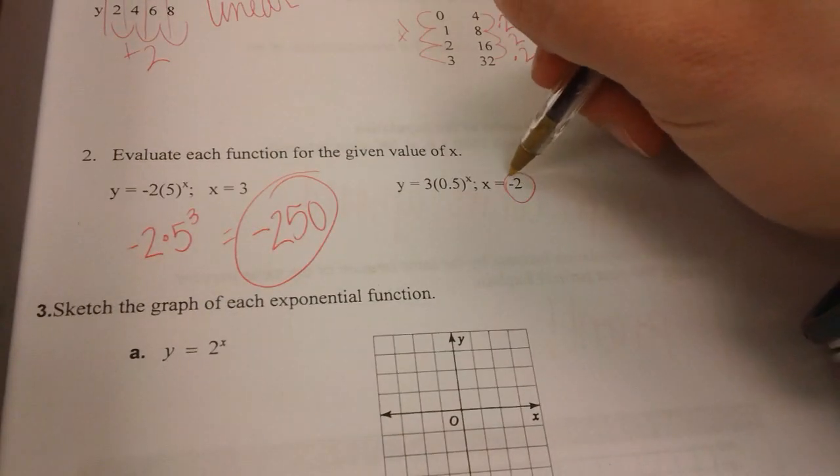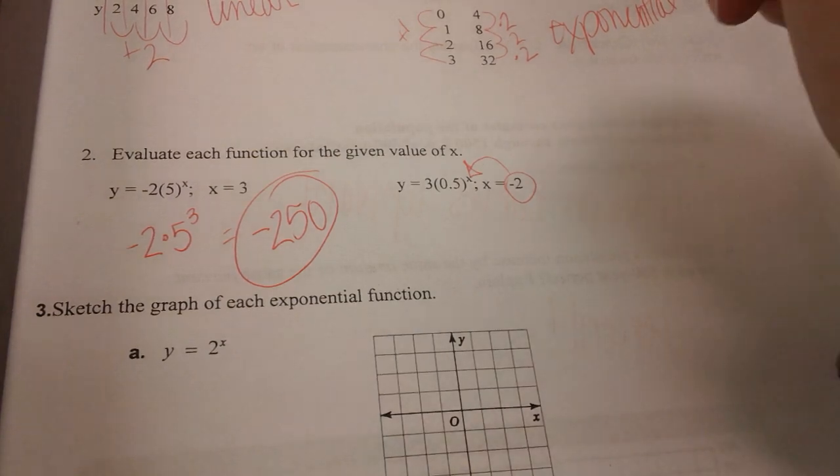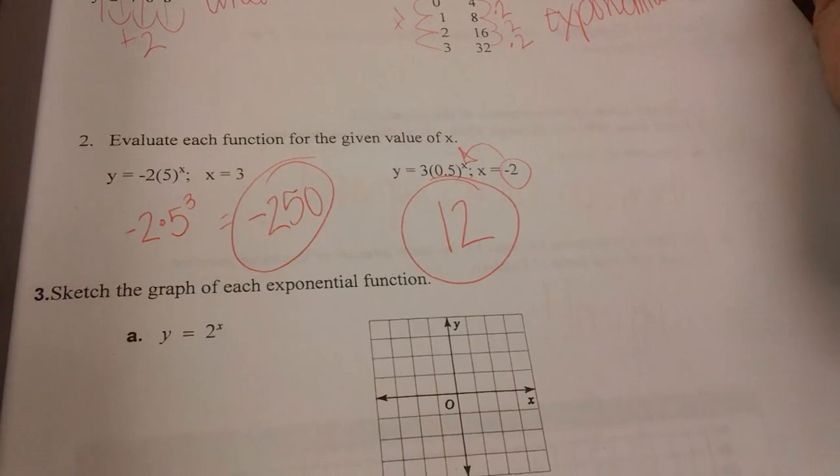And then here I'm filling in negative 2 as my exponent, so 3 times 0.5 to the negative 2nd power gives me 12.